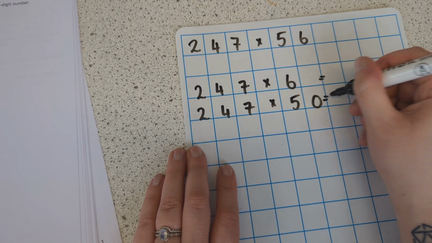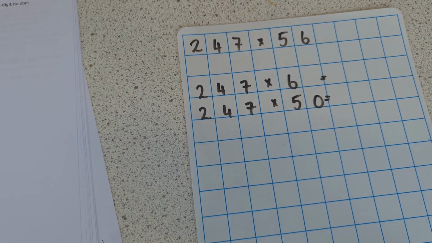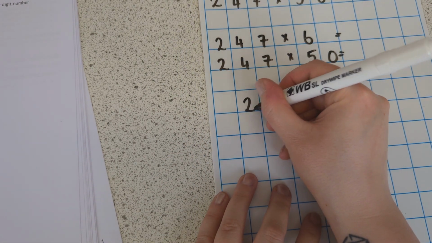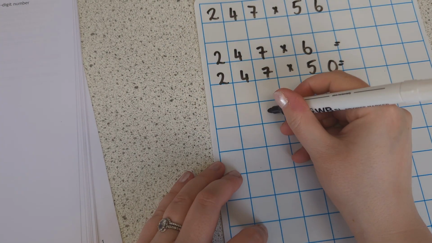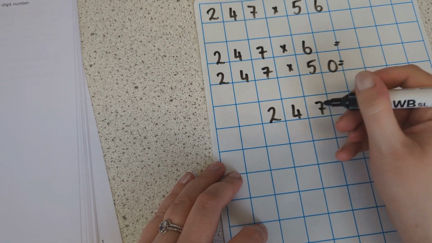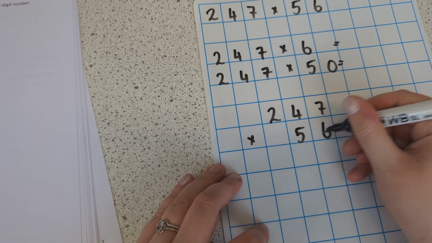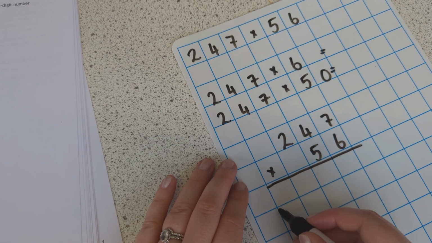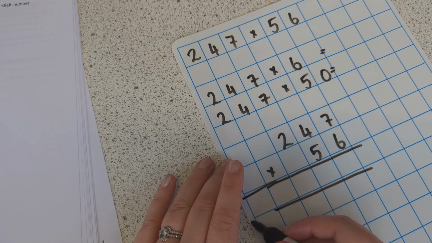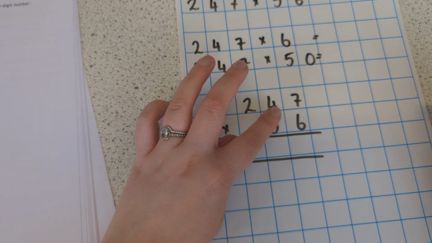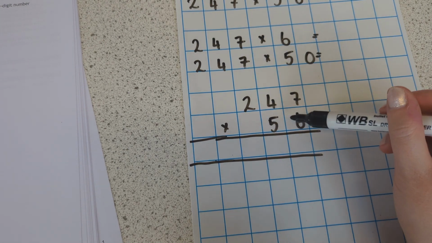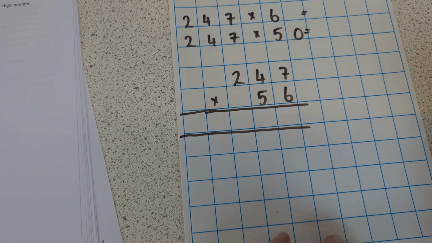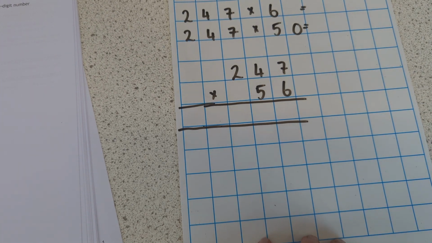And then when we get our answers, we'll add those together. So we're laying it out. Just like this. And just like last time, we are going to ignore that the 5's there, because the first thing we're going to be doing is multiplying by 6. So we can just ignore that the 5's there entirely and just focus on the 6 for now.